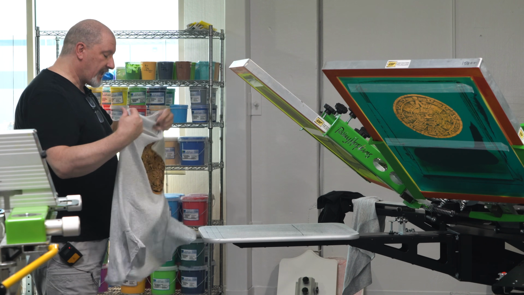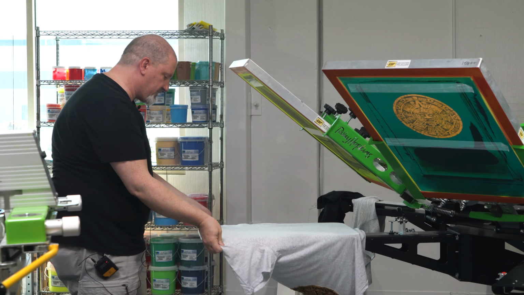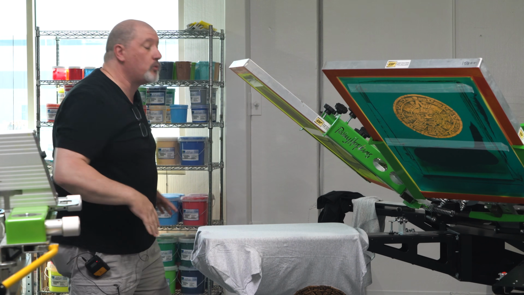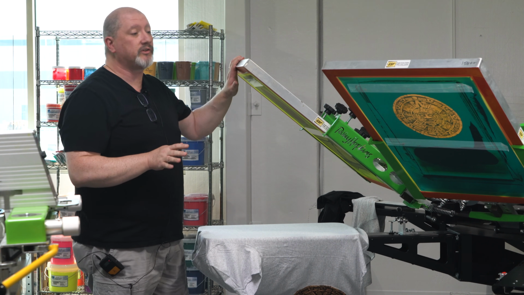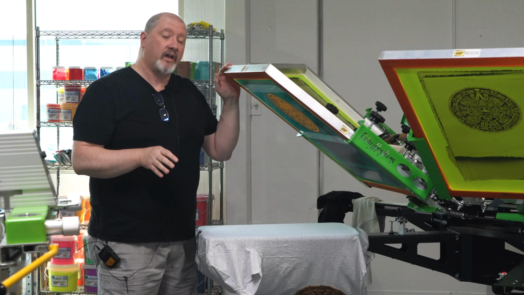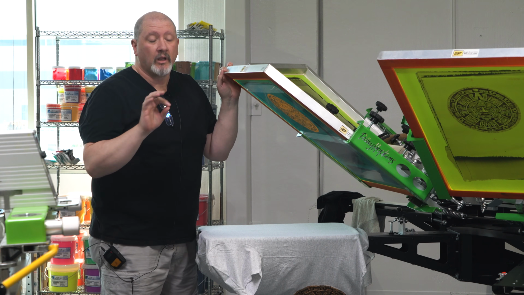Now for my screens, what I've done is the standard approach for puff, which is creating a thicker stencil. You can get away with a standard coated screen, and you can get a good puff out of it.